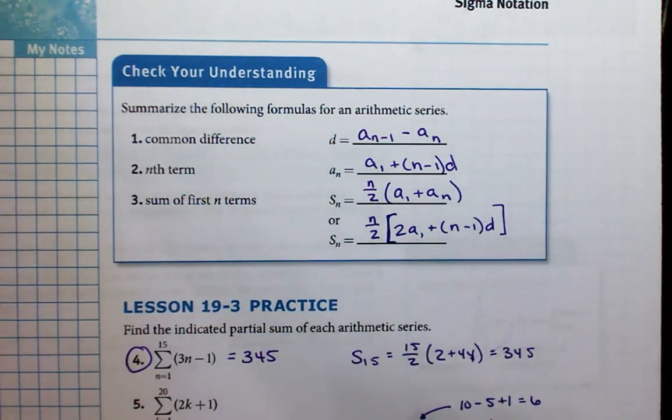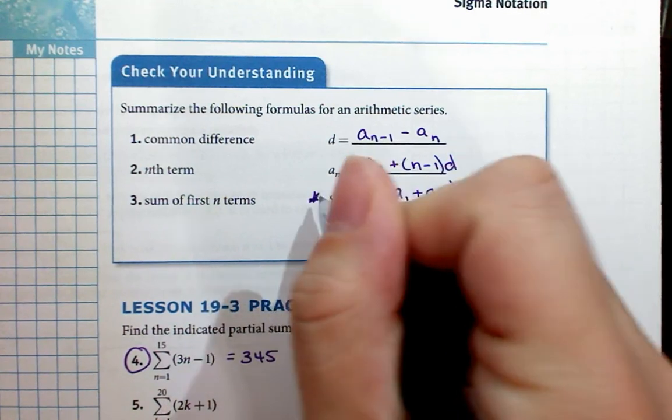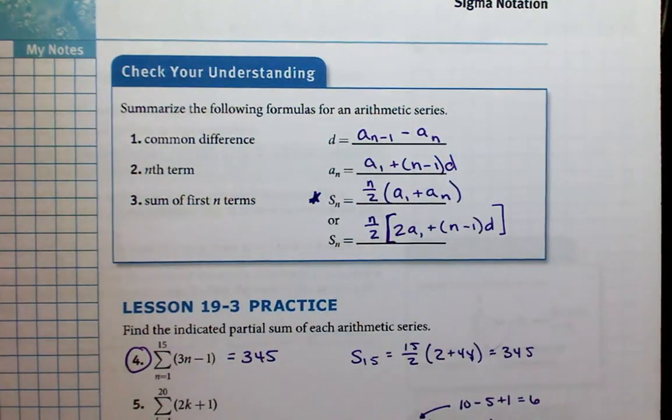I was finding the nth term by hand and then plugging it into this formula. So this one's a little bit easier to remember, so that's the one I tend to use, but you're more than welcome to use the second one. Okay, so that is it for this video.